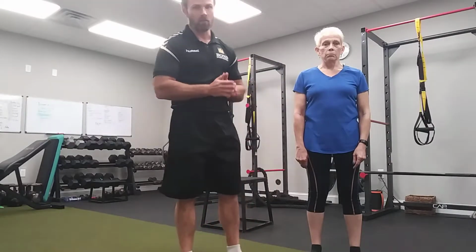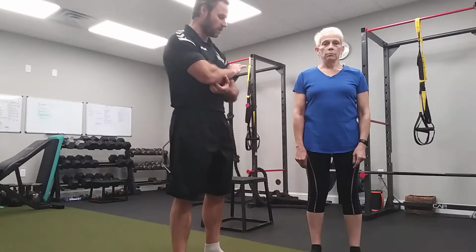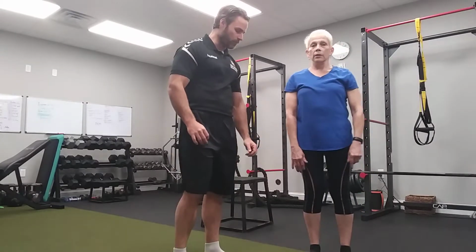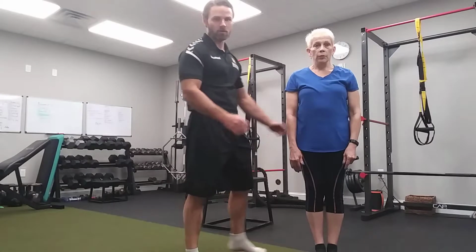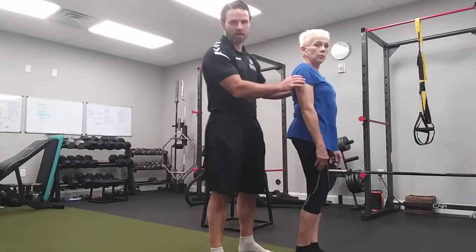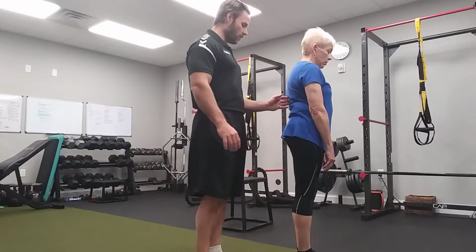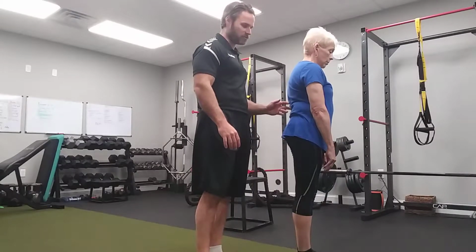All right, so we're going to look at Dawn and we're going to see if she can touch her toes. I want you to actually stand up. We're going to put your feet together, and I want you to turn to the side here, Dawn. Two things that we're looking for here: A, can she touch her toes? And B, when she touches her toes, is her back position flat?